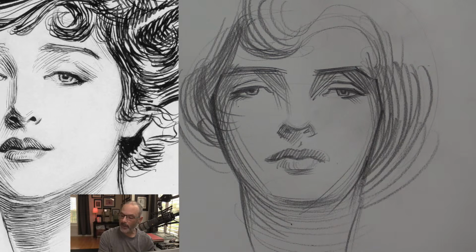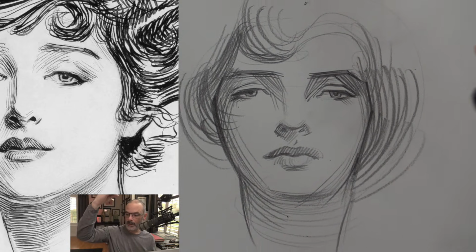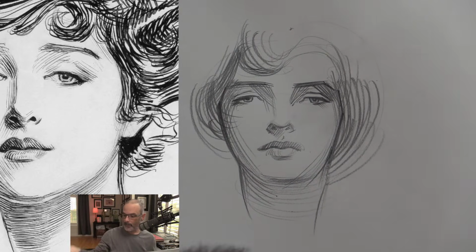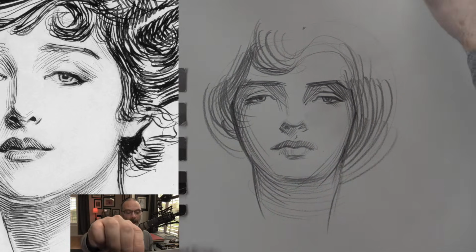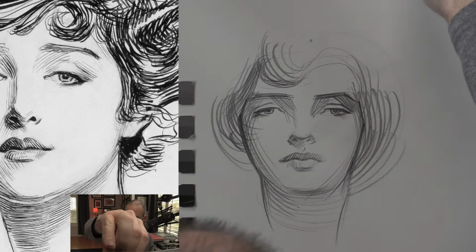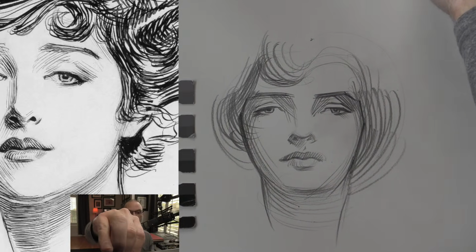All right, so that's my quick Charles Dana Gibson. This is ginormous for me for a portrait. Oh my god. Let me zoom out. I did learn a lot in today's class. I really did.